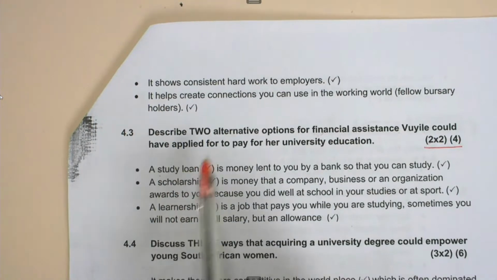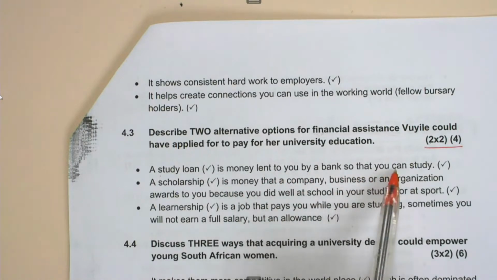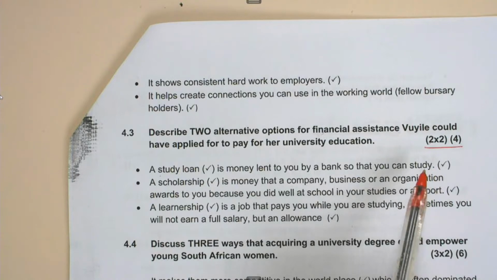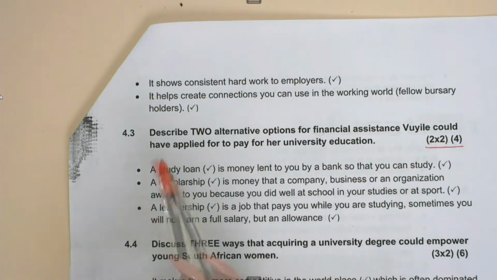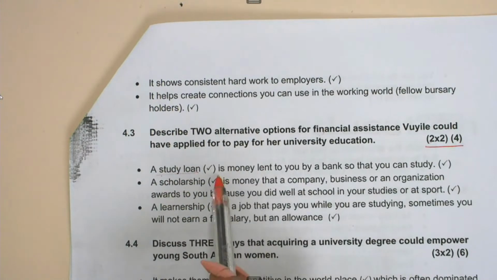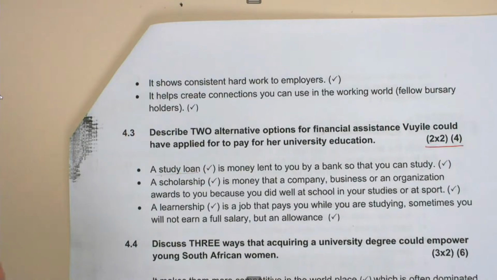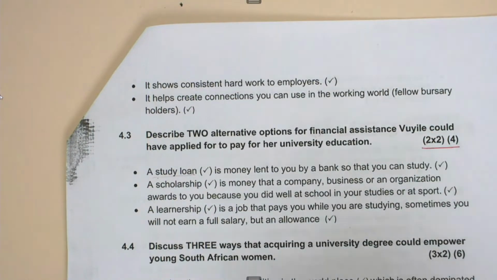A study loan is money lent to you by a bank so that you can study. This way it means you have stated those alternatives and you have described, as the question has said, describe 2 alternative options for financial assistance that Vuile could have used or applied for.